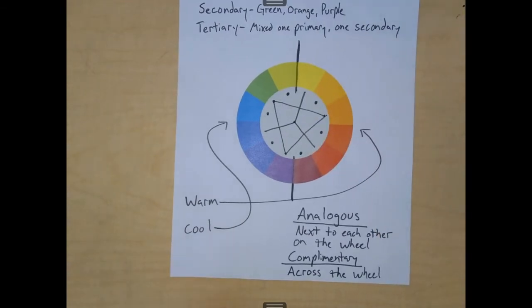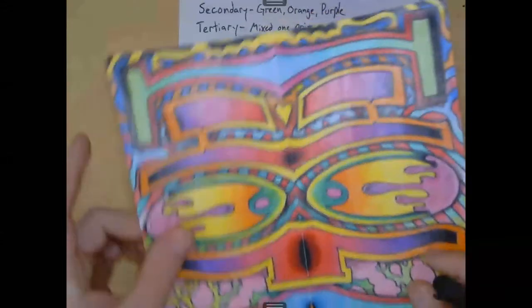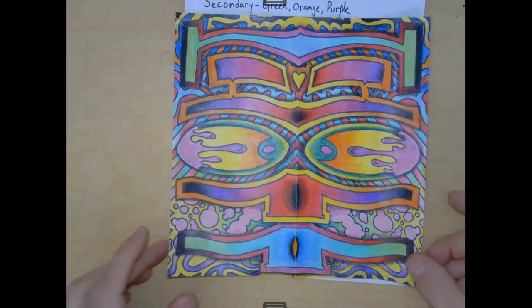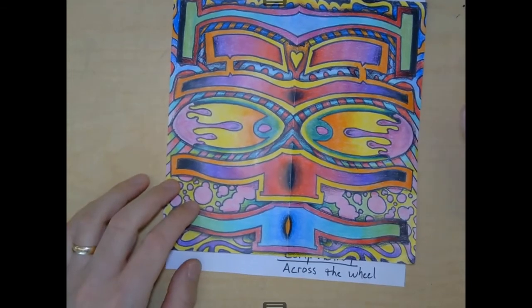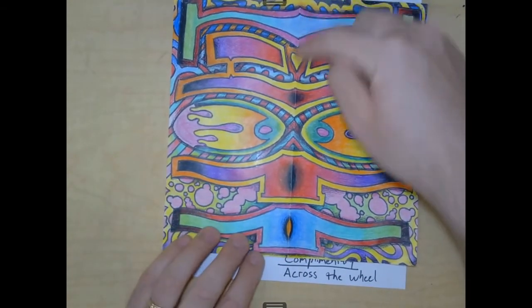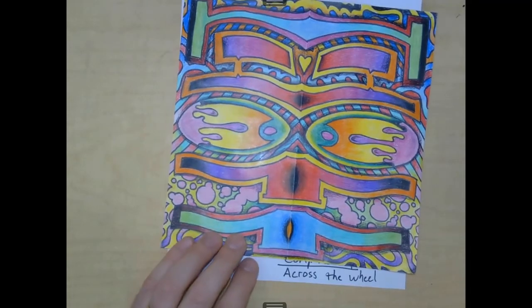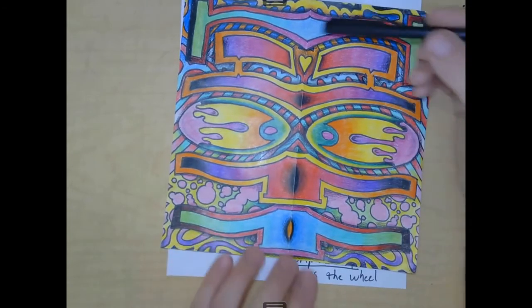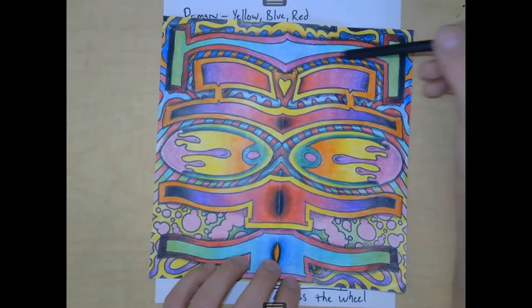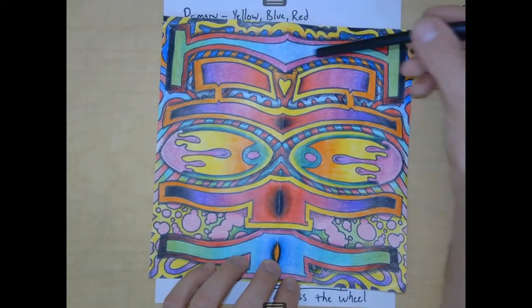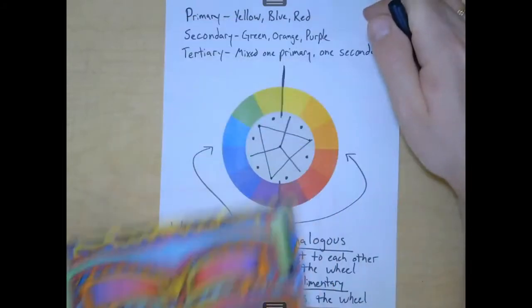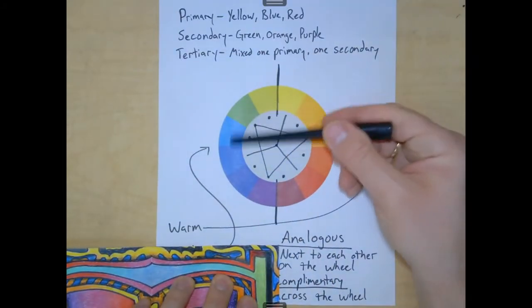Okay, so how does this apply to our project? If you look at mine, I've chosen 2 different color schemes in this. More or less. Each letter has its own color scheme and the background kind of switches. But on the letters themselves, I'm using analogous colors. On my T, it blends from green to blue and back to green. So those are analogous colors. Green and blue are right next to each other on the color wheel.